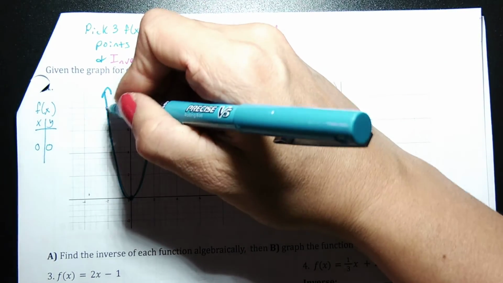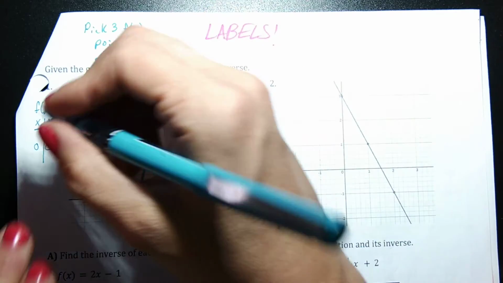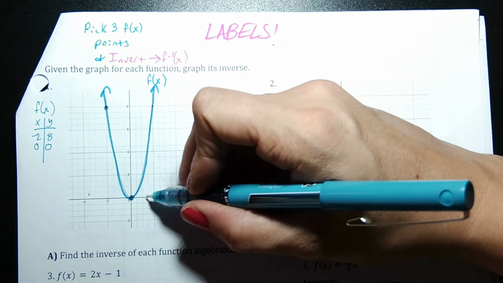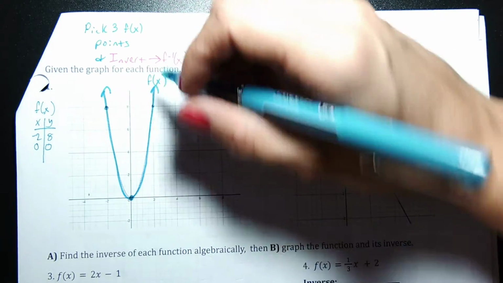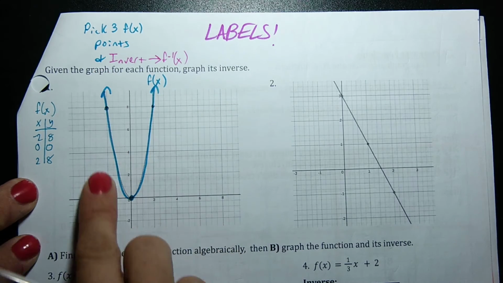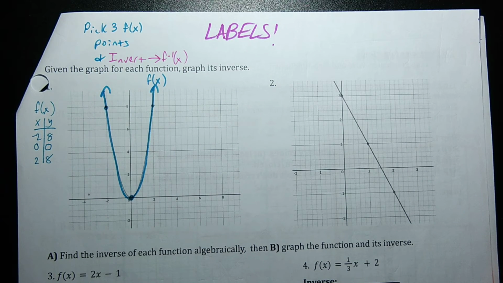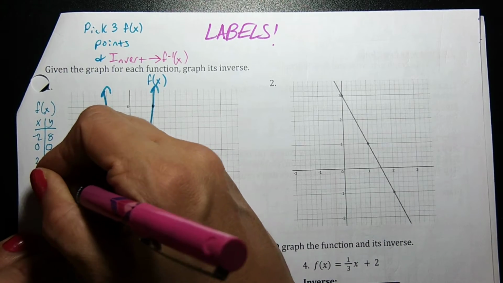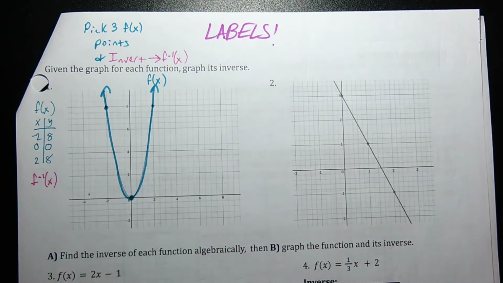This one up here is at -2, 8, and this one over is at +2, 8. This is our function, f of x, and this is f of x's table of values. So to find the inverse, first the notation: it's written as f to the -1 of x, but it's read as the inverse of f of x.